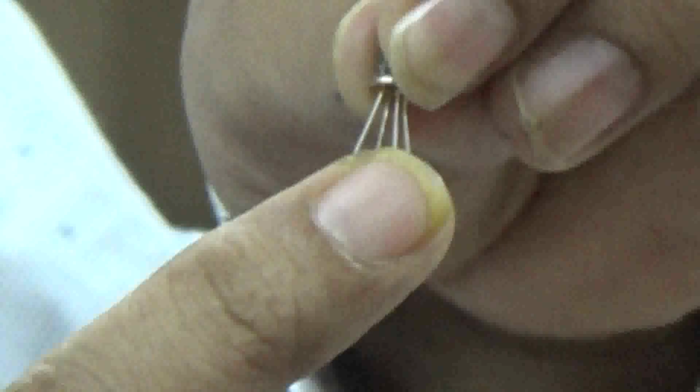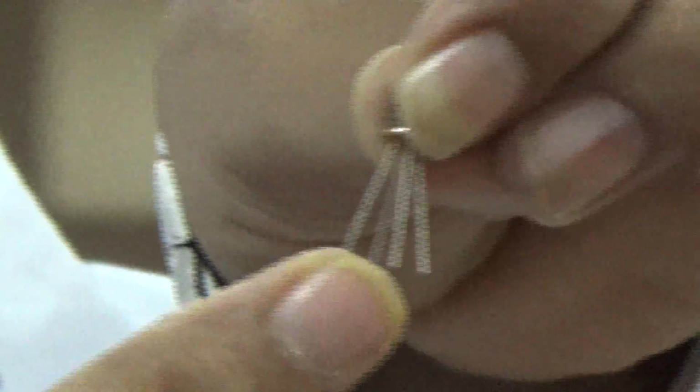In this way we can recognize the terminals.